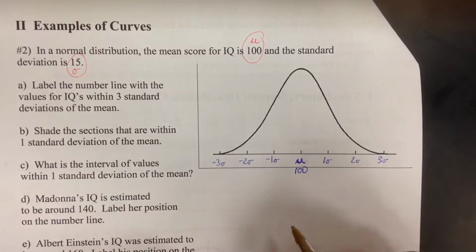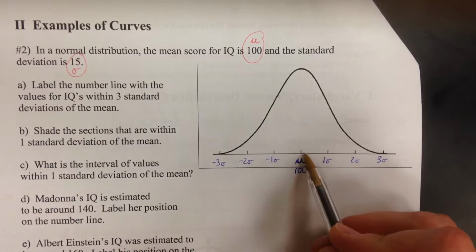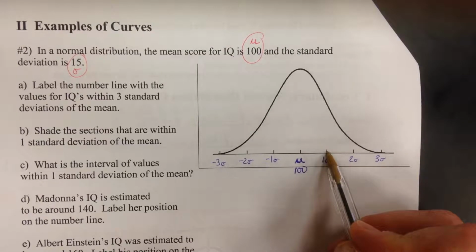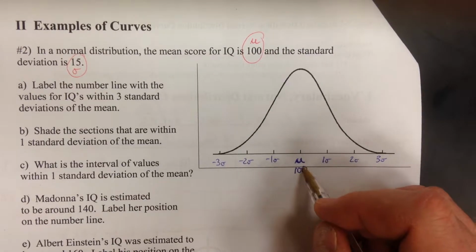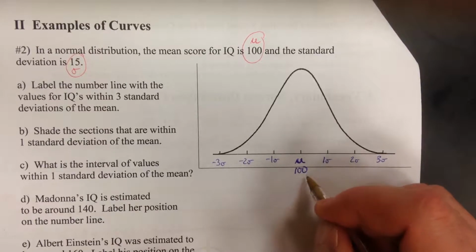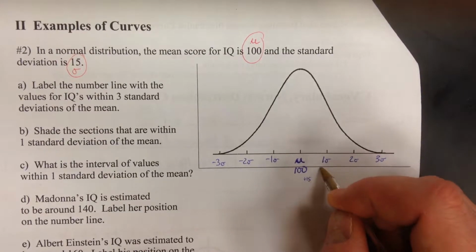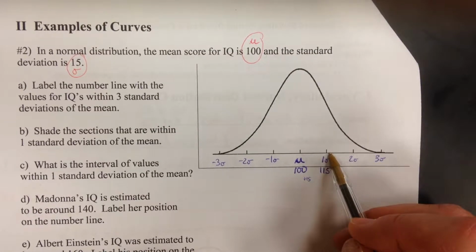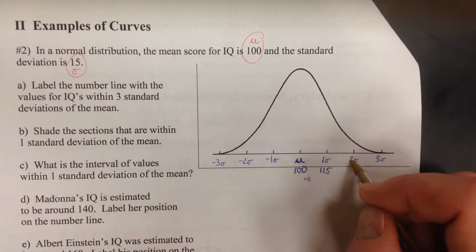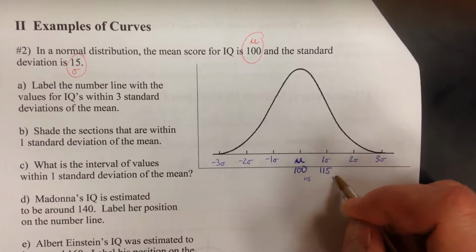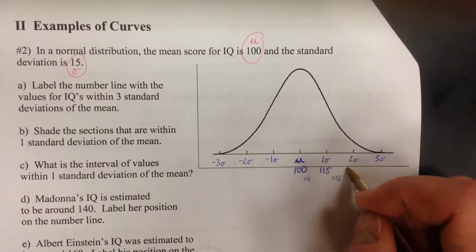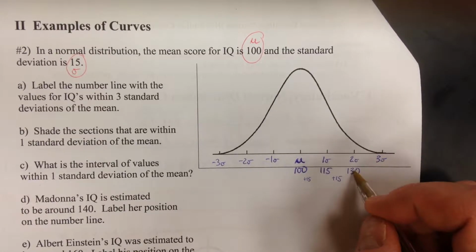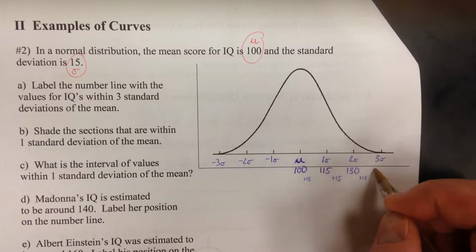Now, if the standard deviation is 15, then that means that each space represents 15 points. So 100, what we can do is add 15, and this would then be 115. So if your IQ was 115, you would be 1 standard deviation above the mean. To get to the second standard deviation, add 15 again, and that would be 130. And then if you add 15 one more time, this would get you 145.